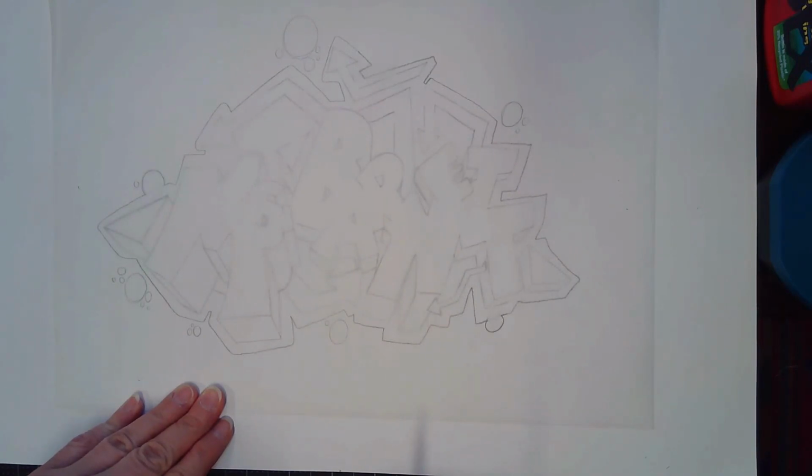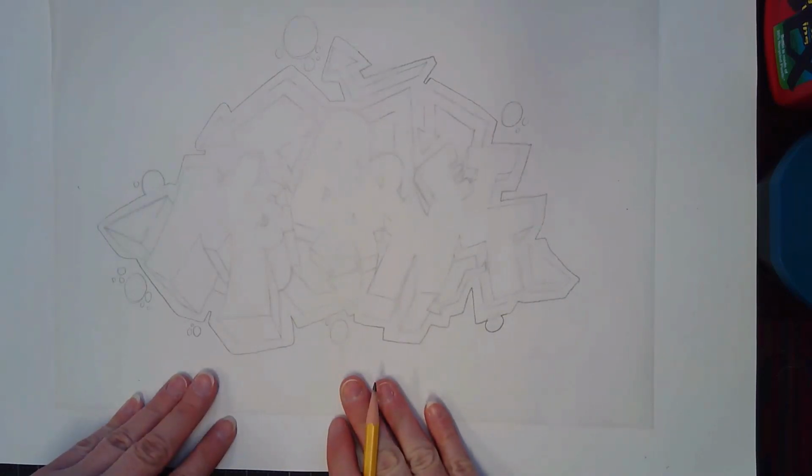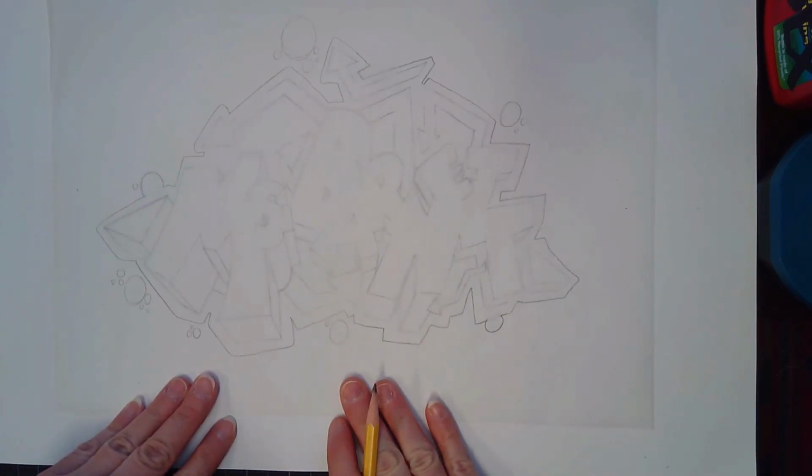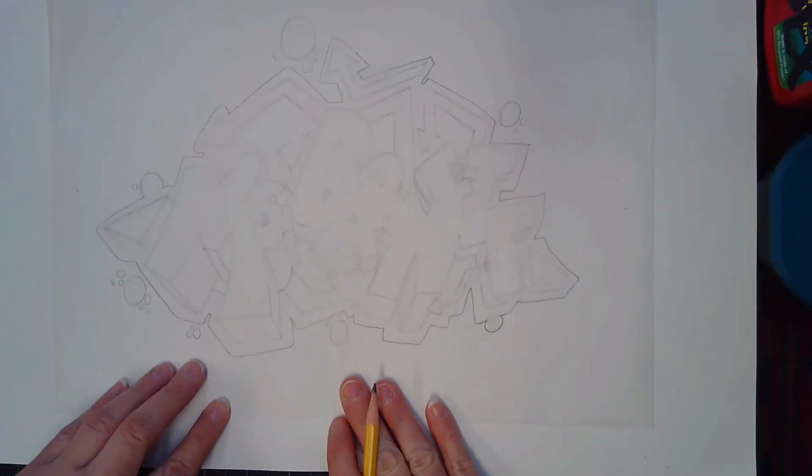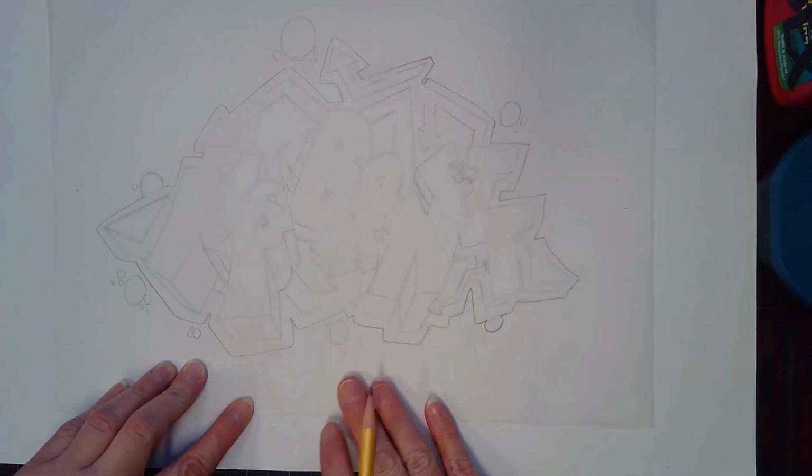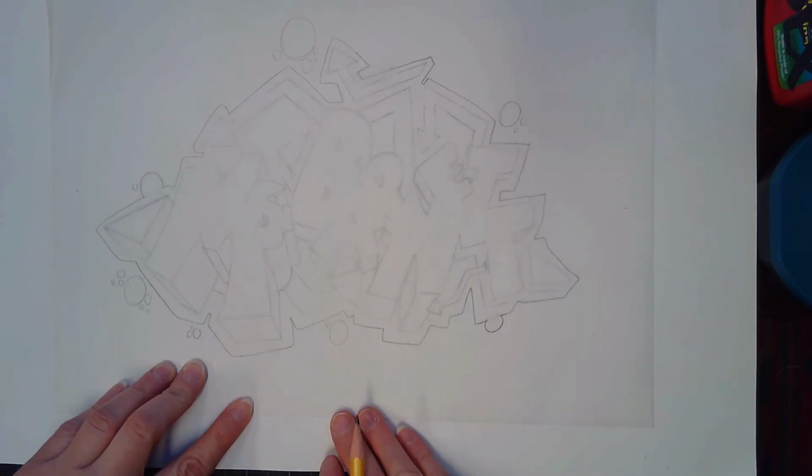So what I'm doing is, as I add, I'm also looking to see if I'm happy with what I have, if I want to add some more. Again, I got to play with the balance. I don't want to completely fill up the key line or add too much more to the background that may distract from my graffiti. But I also want to add a little more interest, because remember, this is going to be in color.